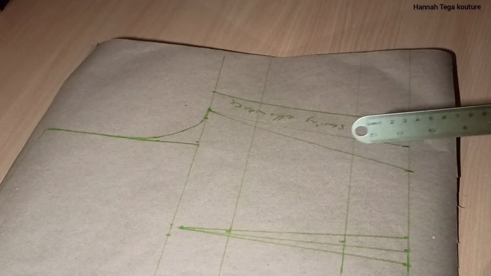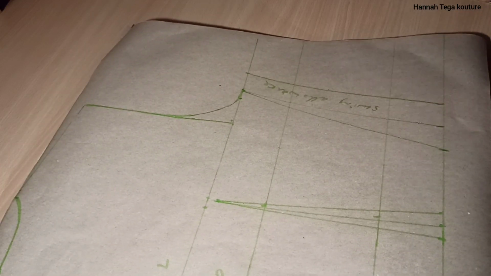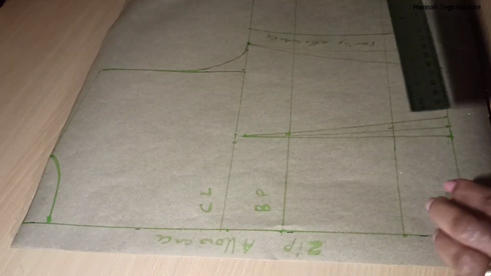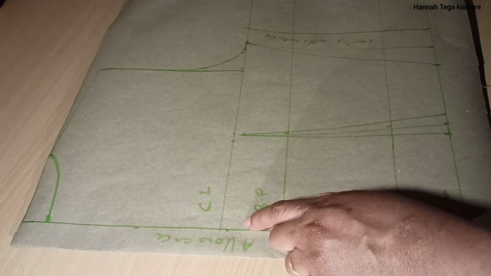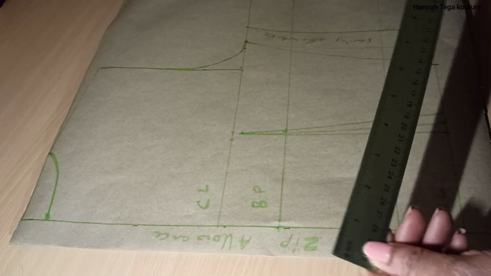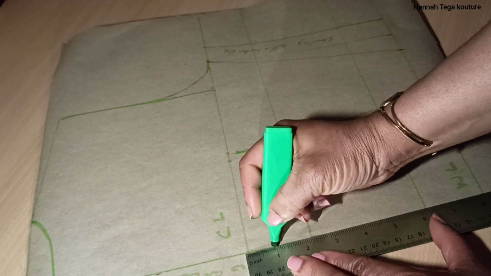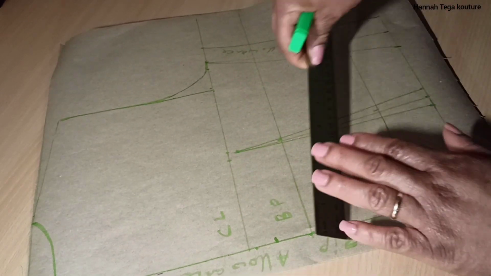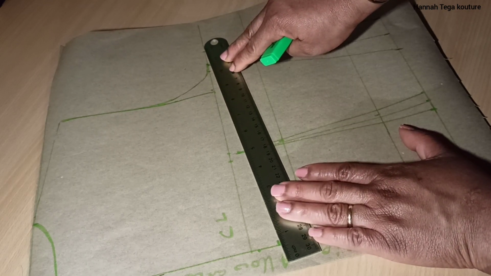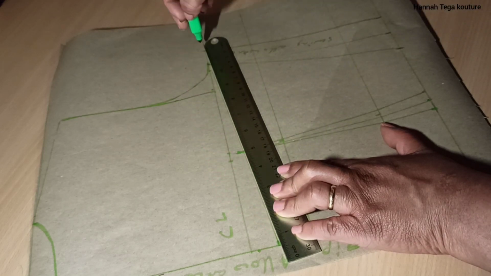So automatically it replaces itself. So next, guys, the next stage is to come down here either by 1 inch, 1/2 inch, 1 1/2 is up to you, but I'm gonna be coming down 1 inch and connect it right there, right to the sewing allowance. So that's it.